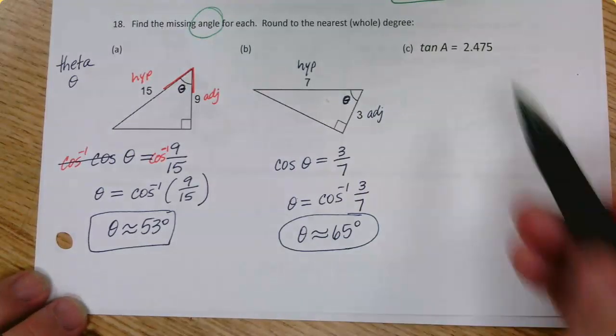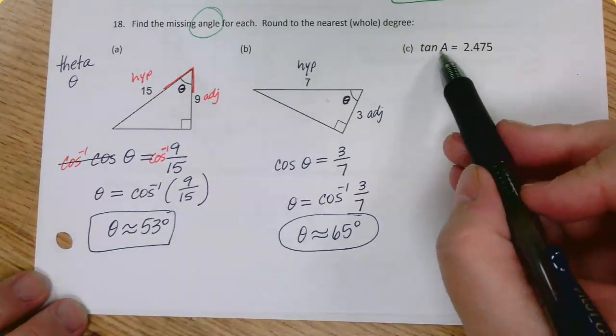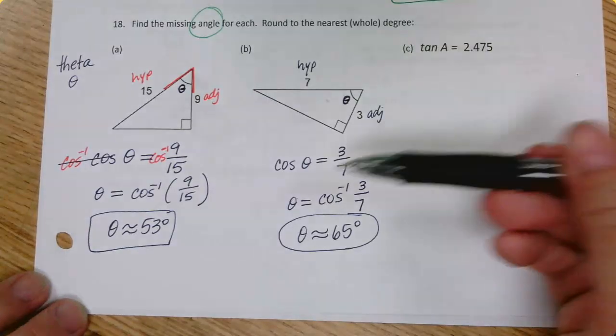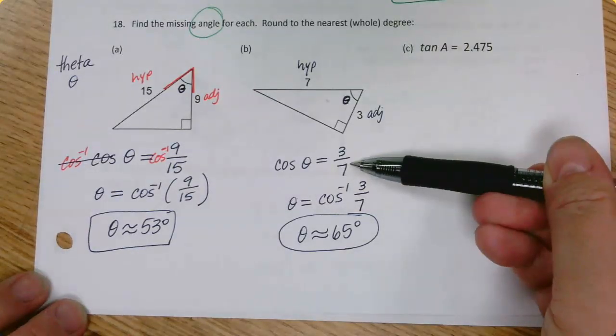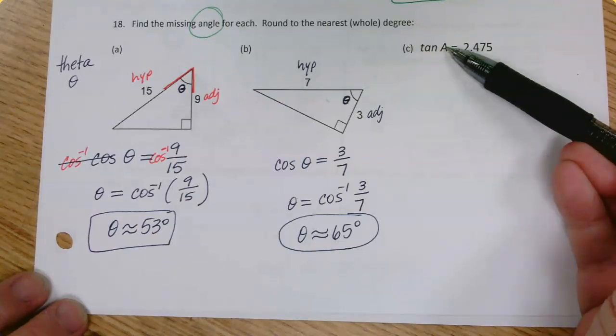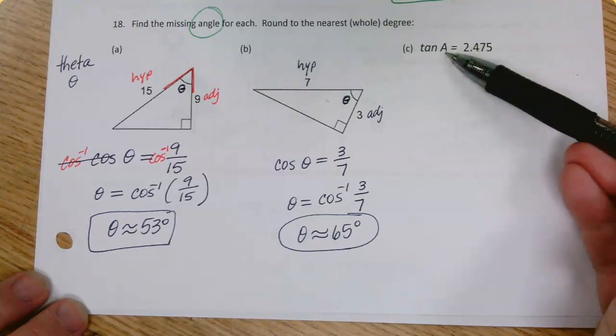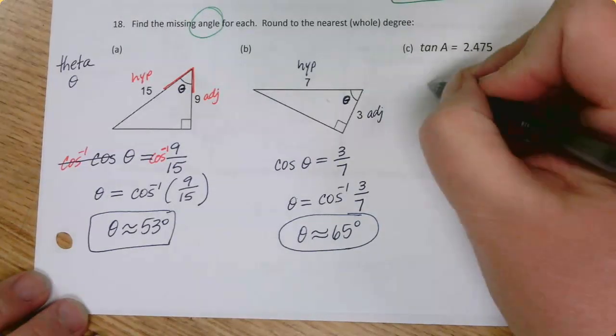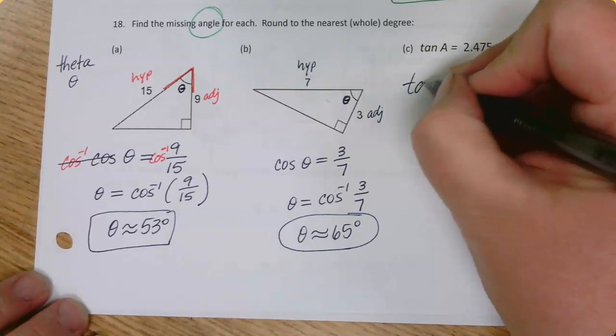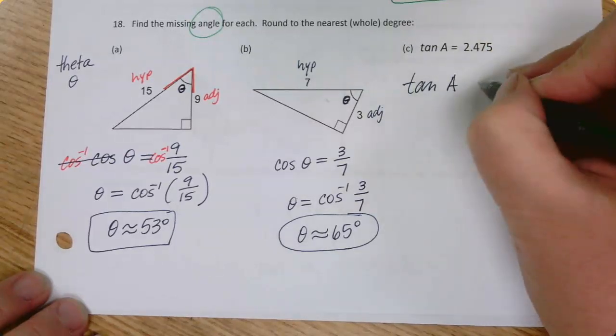Next up, well, this doesn't have a picture. It just tells me the tangent of my angle is this. Well, that's kind of like skipping down to this step. They've given me the equation. So if the tan of my angle is blah, blah, blah, then the inverse tan of the blah, blah, blah will give me the angle. In other words, let's look at it like this. This is another way to look at this.